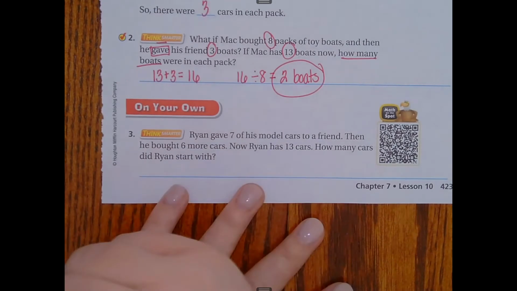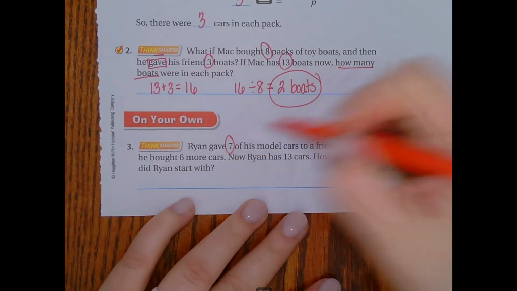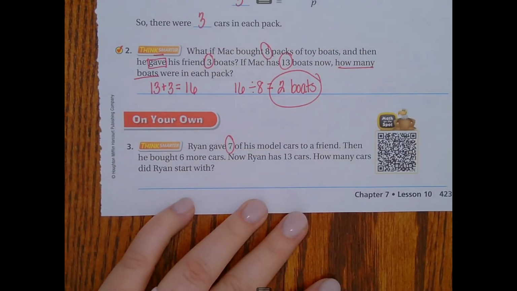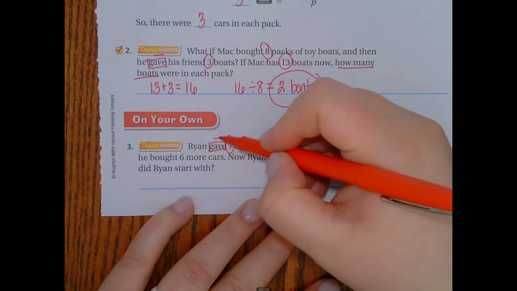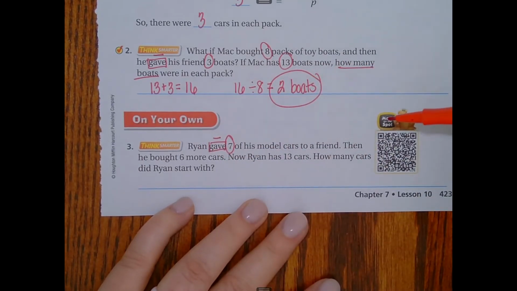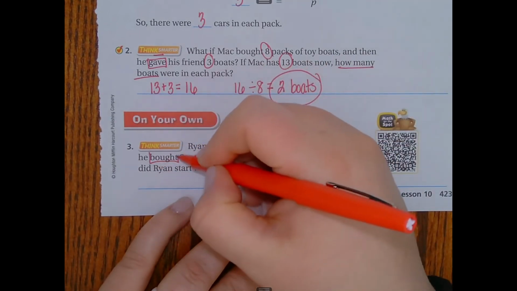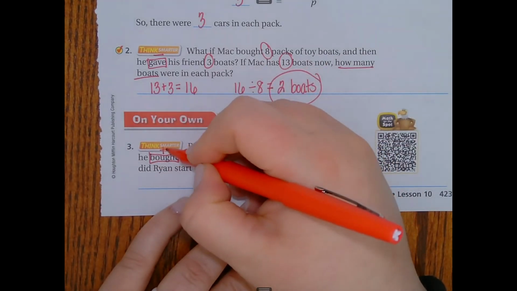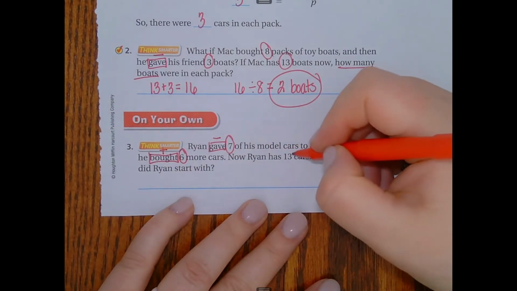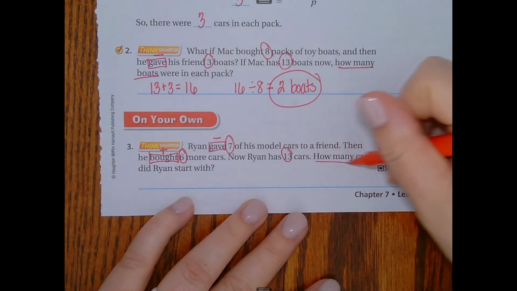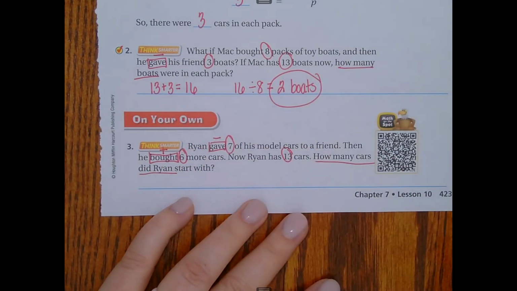Let's try another one. Ryan gave 7 of his model cars to a friend. Gave. That tells you what? They took away. Then he bought, but if you buy something, you're adding to it, 6 more cars. Now Ryan has 13 cars. How many cars did Ryan start with?